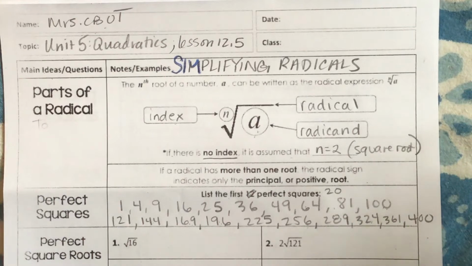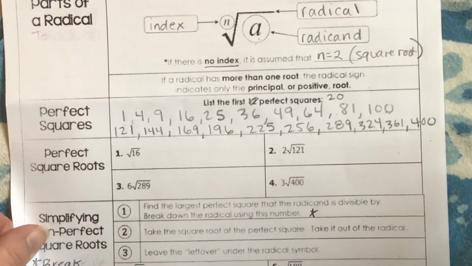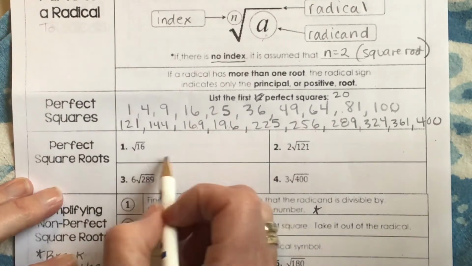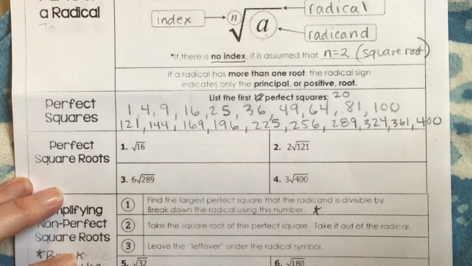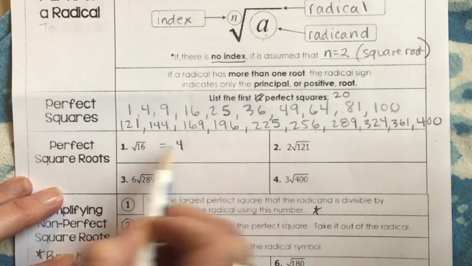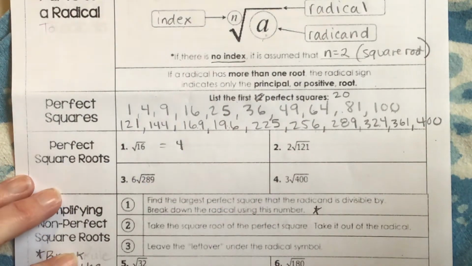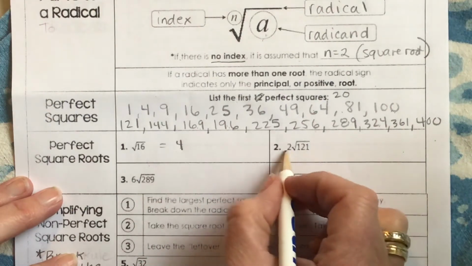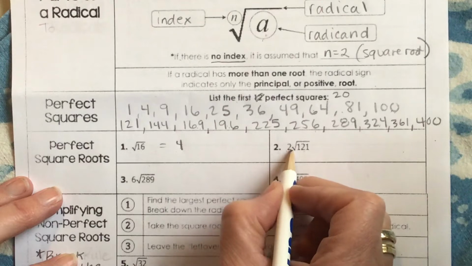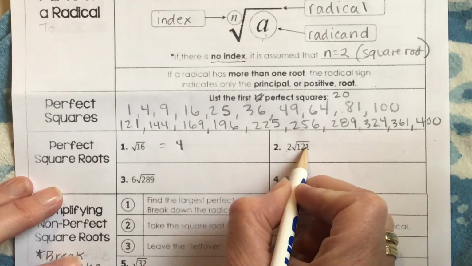root is, right? I've got 20 times 20. Okay. So down here, perfect square roots. This should come somewhat easily. So remember, there's no index, so it's just going to be a perfect square number. So that equals 4. Here we would say 2, and what we say, by the way, is 2 root 121.